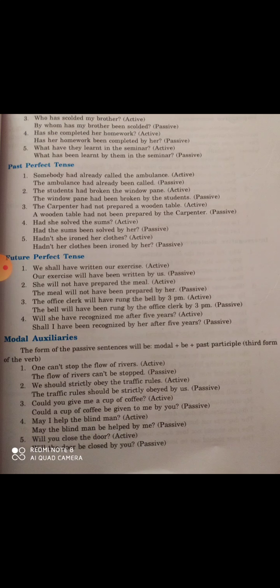We shall have written our exercise, and our exercise will have been written by us. She will not have prepared the meal. The meal will not have been prepared by her. The office clerk will have rung the bell by 3 p.m., and the bell will have been rung by the office clerk by 3 p.m. And will she have recognized me after 5 years? And shall I have been recognized by her after 5 years?